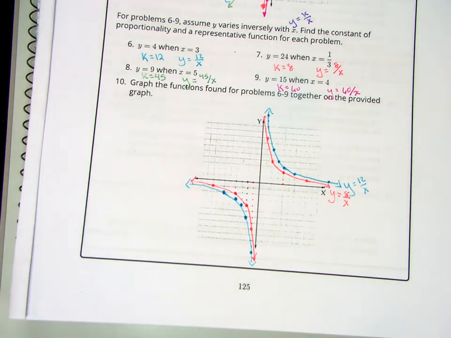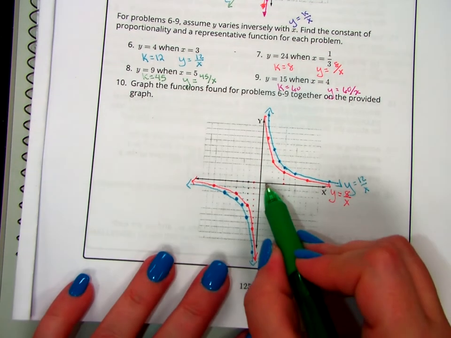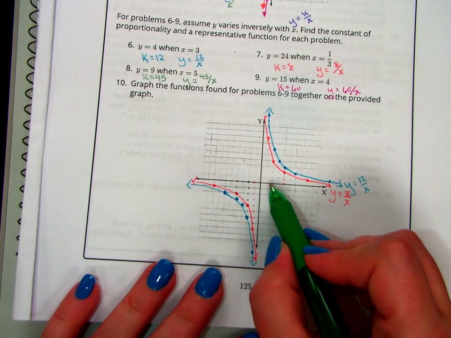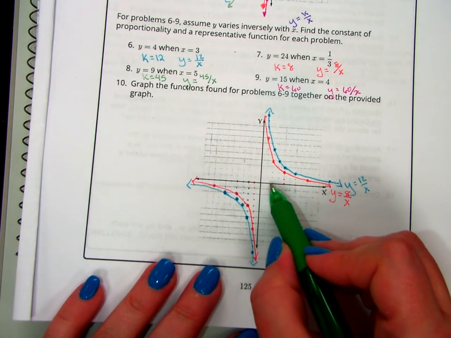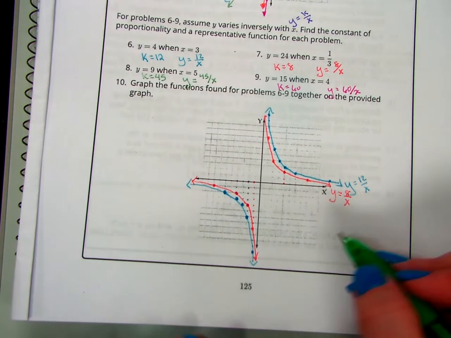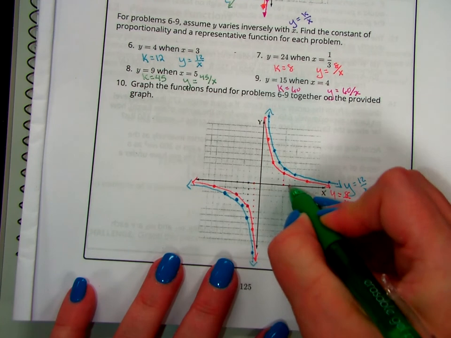The next one, 45 over x. So I want things that divide into 45. So 45 divides by 1, but it doesn't fit on my graph, right? 45 divides by 5, right? What's 45 divided by 5? 9.